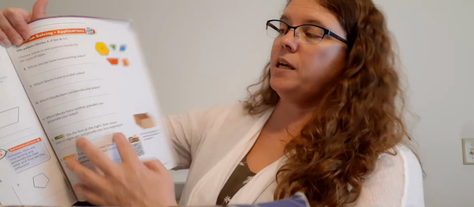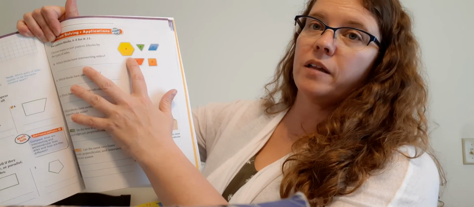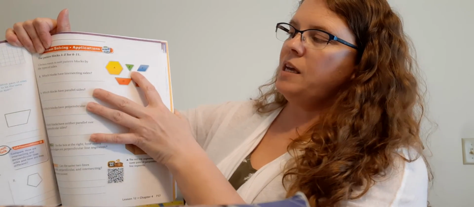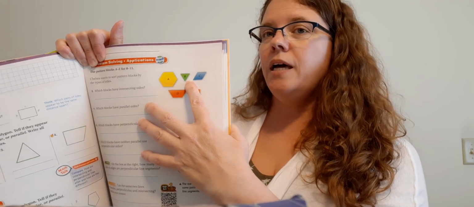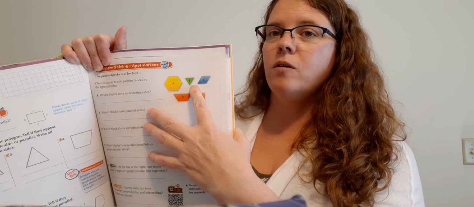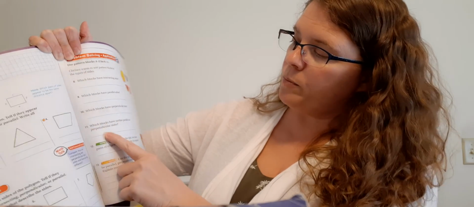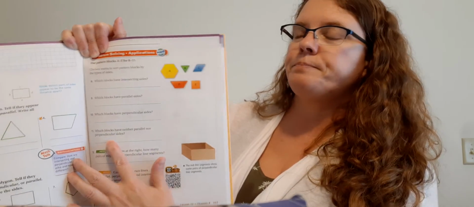Now, number 11, which blocks have neither parallel nor perpendicular lines? So neither, they can't have parallel or perpendicular. Well, we said A has parallel, so that's out. Does B have parallel or perpendicular? Do you see parallel lines or do you see lines that have a right angle? No, so B is 1, so put a B down for number 11.